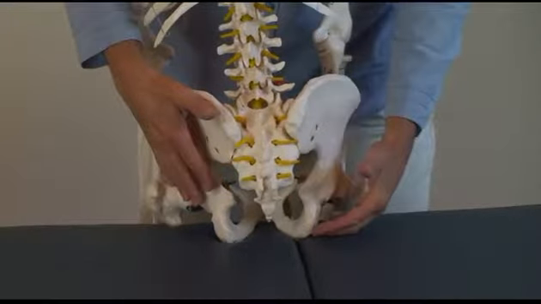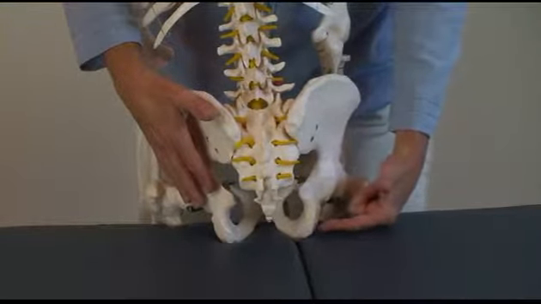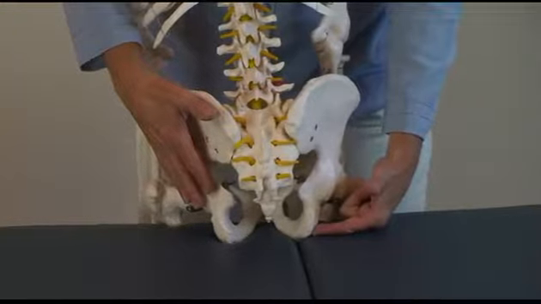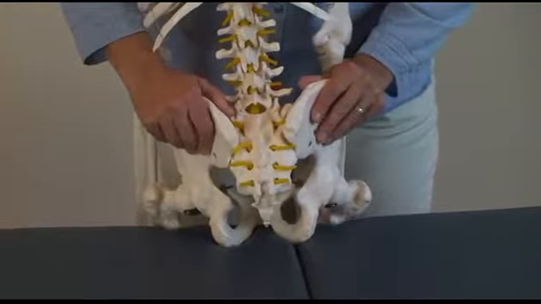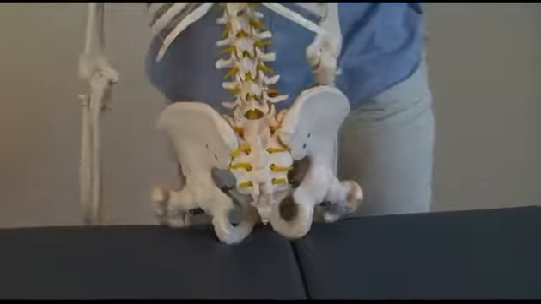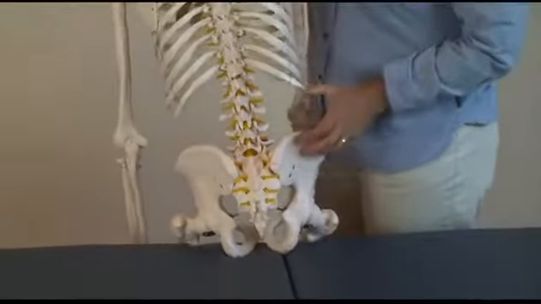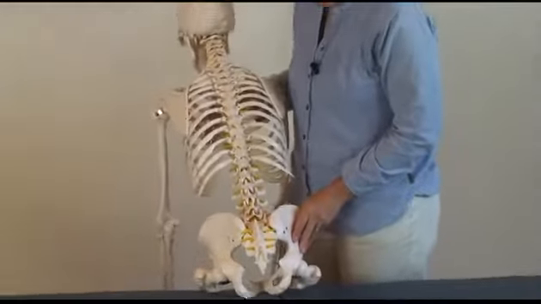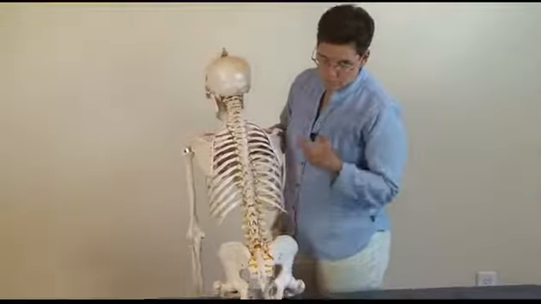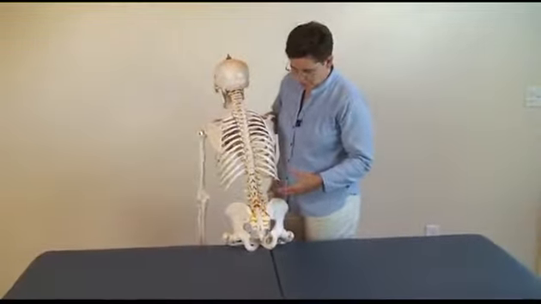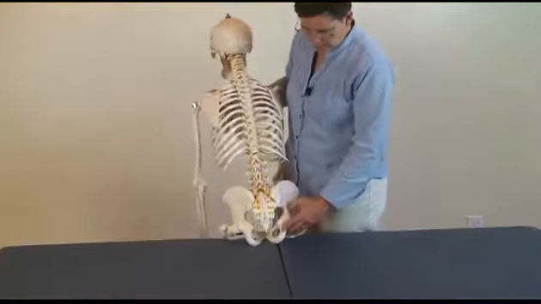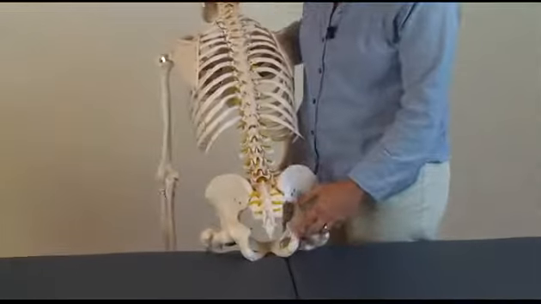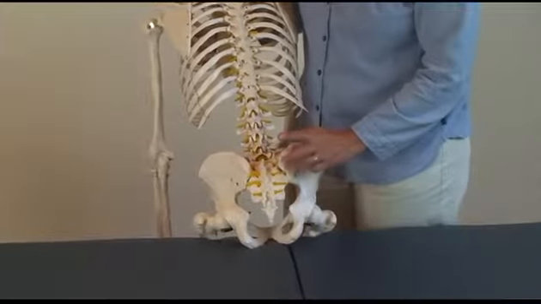When we sit down, we're sitting on the ischial tuberosities, and so the innominates are restricted in their motion. So when I have the patient flex forward, as I'm moving Stan forward, now remember he's all screwed together, so this isn't realistic, but the idea is when he starts to move forward, the innominates are restricted in their motion, but the sacrum can move.